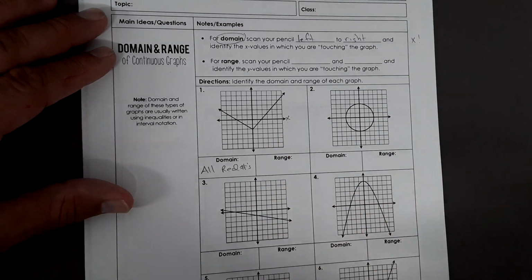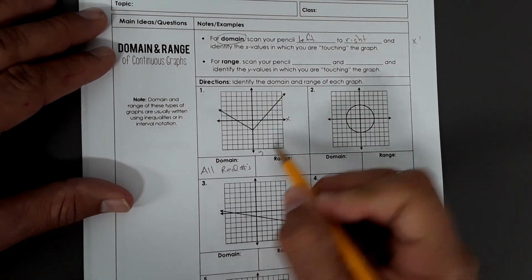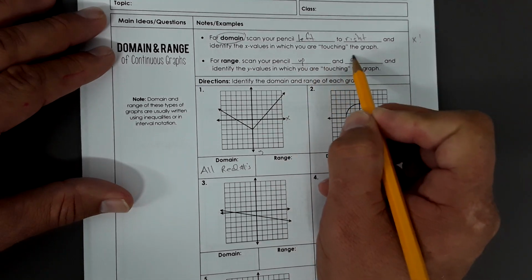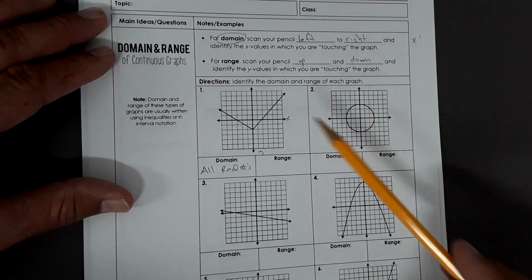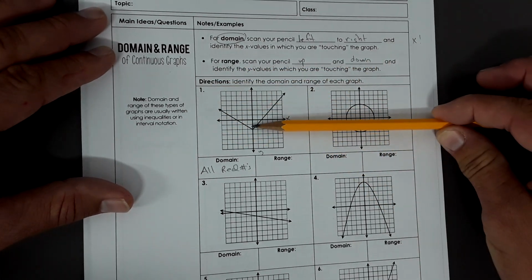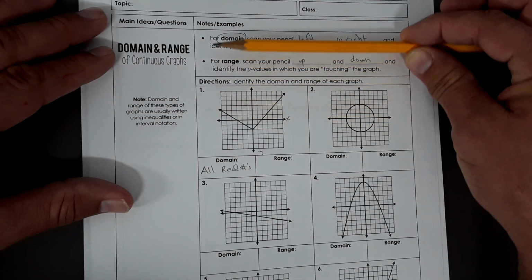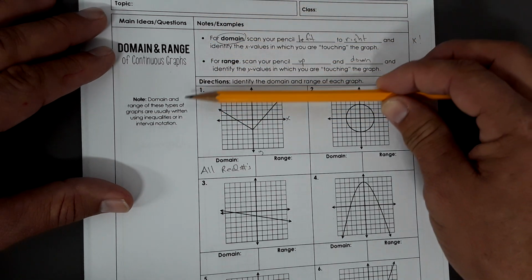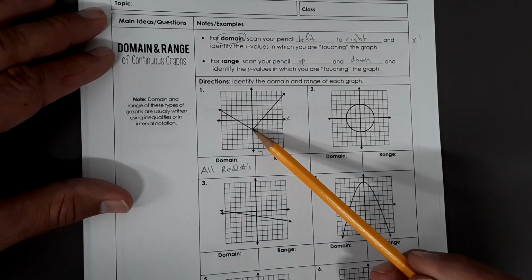The range is the y numbers. The y numbers, they go up or down. So for the range, scan your pencil up and down and identify the y values where you're crossing the graph. So up and down. Well, as this thing goes up, this arrow goes up forever. So it's never going to end. It's going to go to positive infinity. But it's not going down forever because down, the graph stops right here.